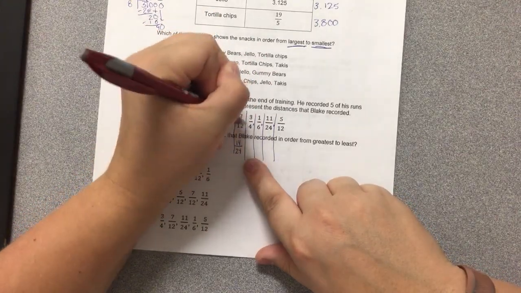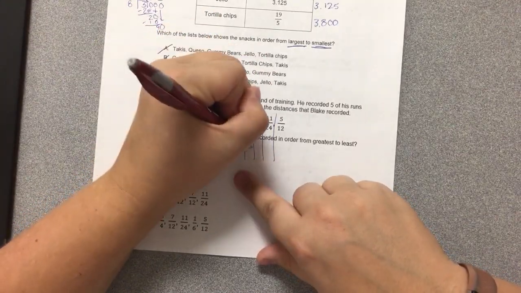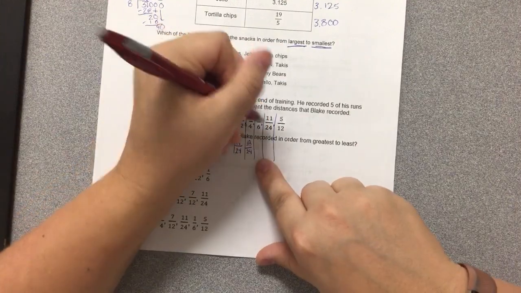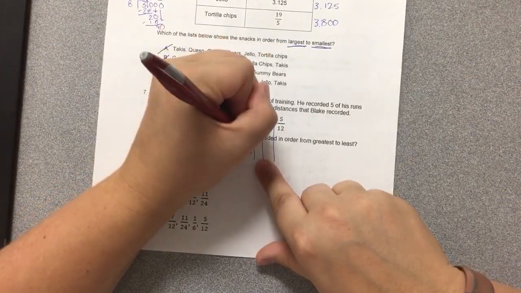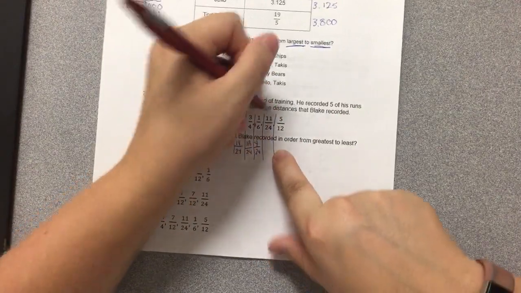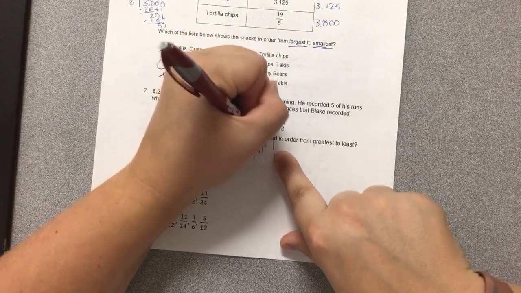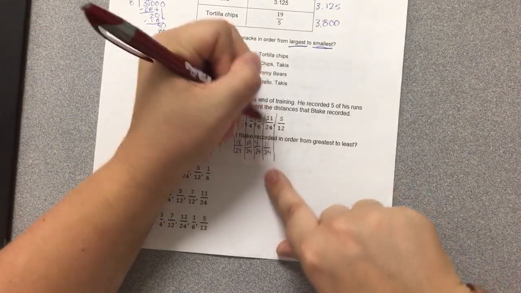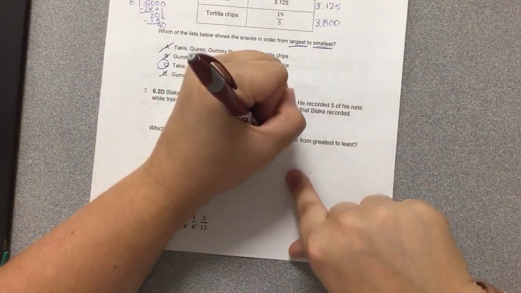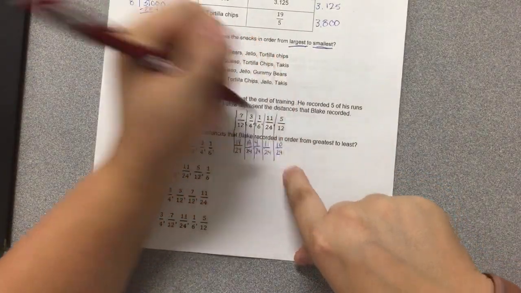4 times 6 is 24. 3 times 6 is 18. 6 times 4 is 24. 1 times 4 is 4. This is already in 24, so I don't even have to change it. And then 5 twelfths. 12 times 2 is 24. 5 times 2 is 10.